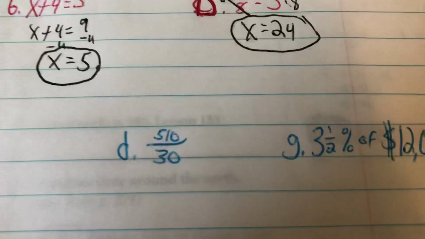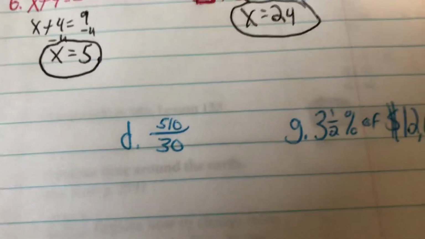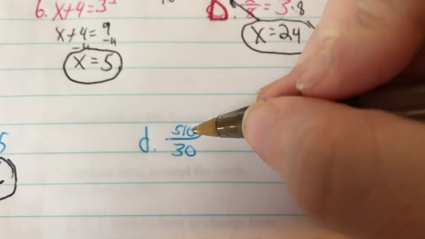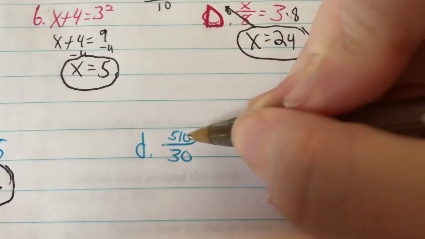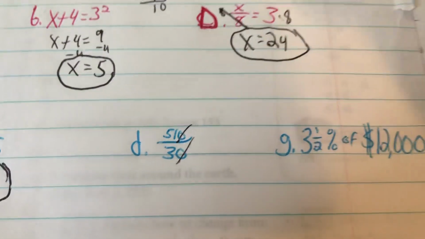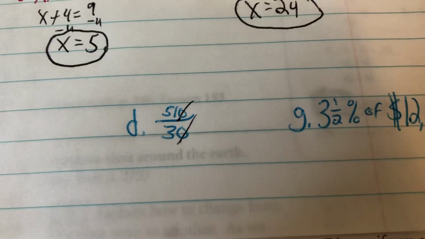Okay, D, it just wants us to reduce that fraction, 510 over 30. Well, these both have zeros, so I can divide both of those by 10. So it becomes 51 over 3.